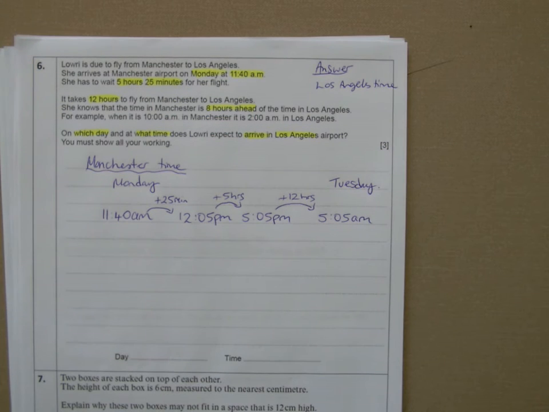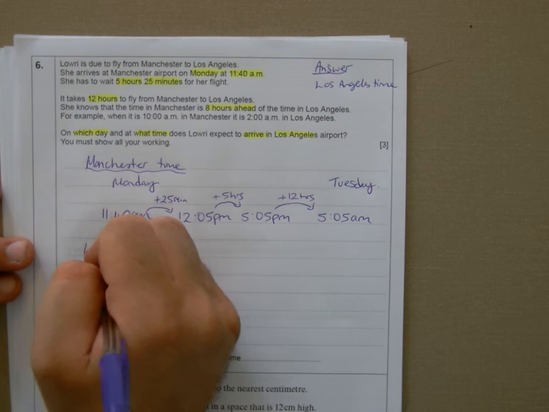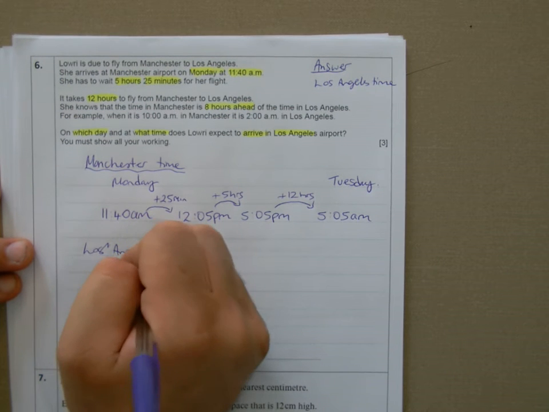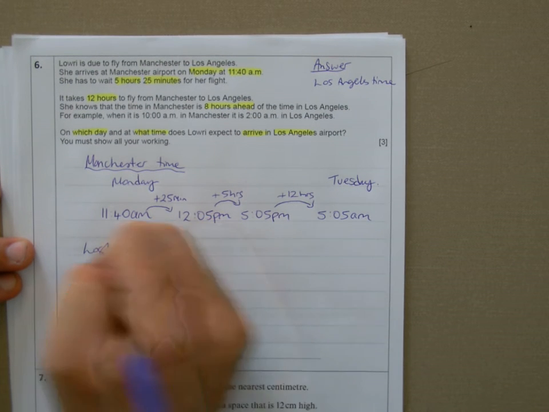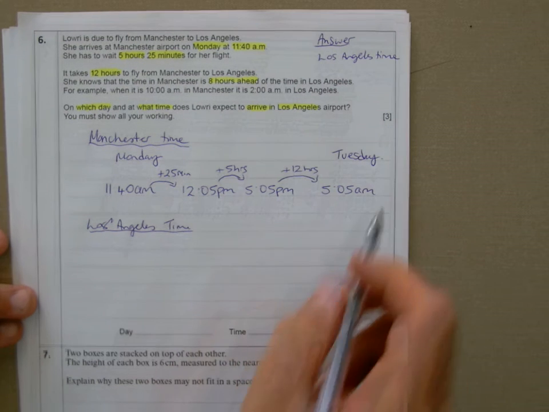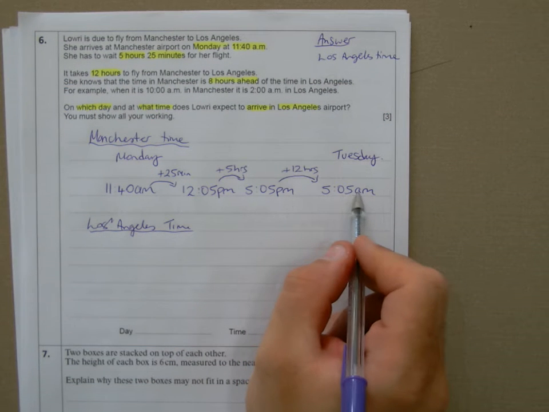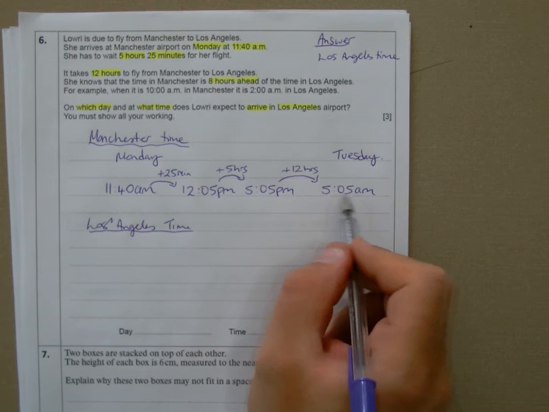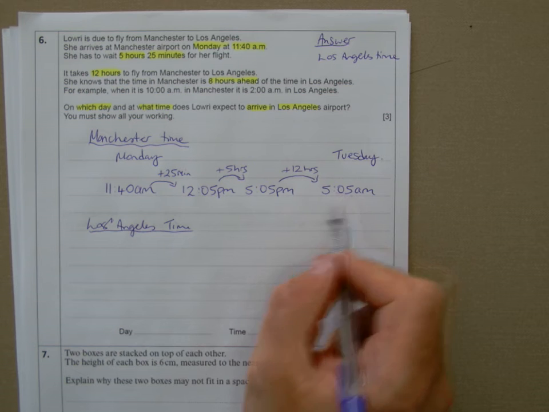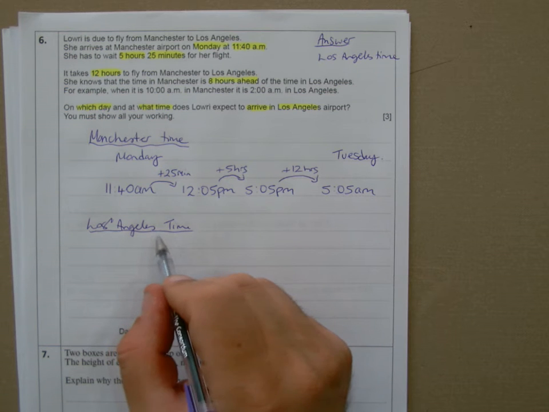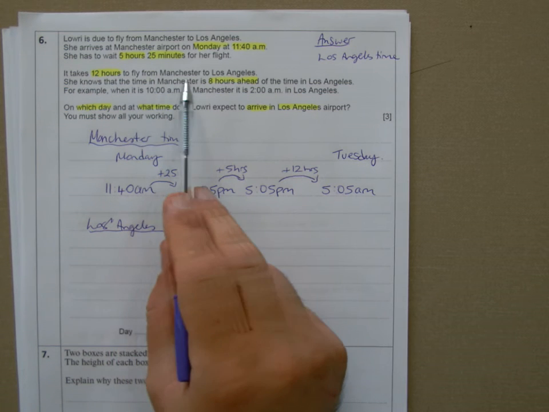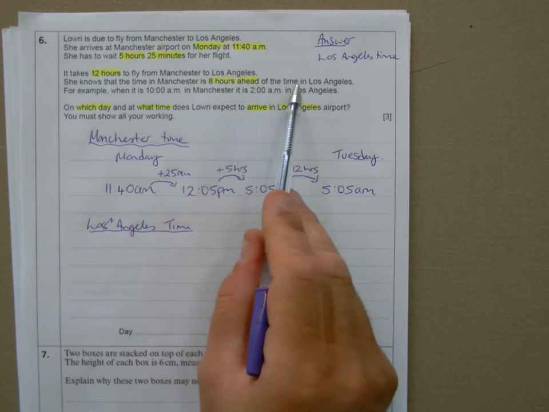We need Los Angeles time in our answer, okay? So Los Angeles time, well, if she's arriving 5:05 a.m. in Manchester, so she's got to Los Angeles and maybe she rings home to Manchester, that's the time there in Manchester. In terms of what it is in Los Angeles, well, what's this say here? Manchester is 8 hours ahead of Los Angeles.